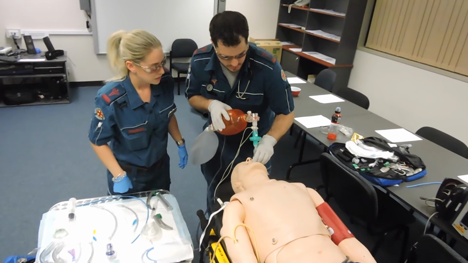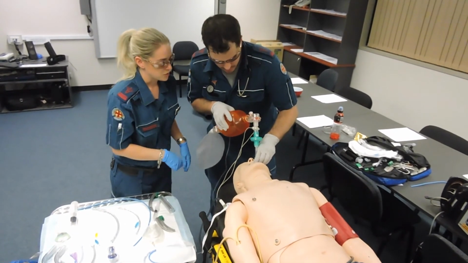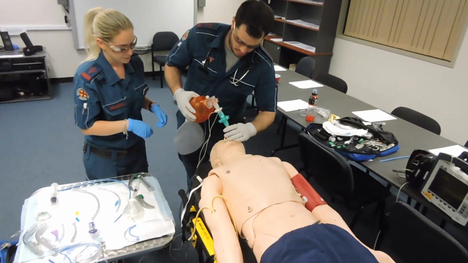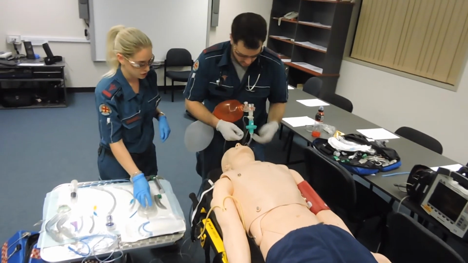Rach, I'm not getting any rise and fall. No, we've got no CO2 waves, so let's take that tube out. Okay. We've got a failed intubation, guys. Then take that tube out.